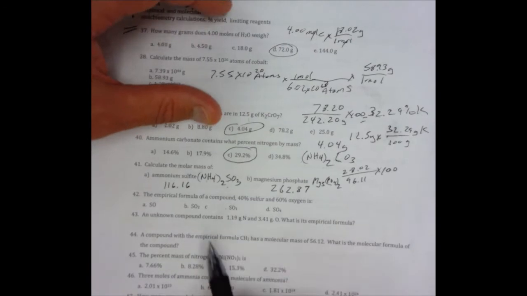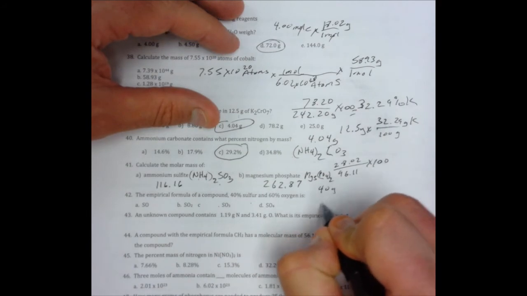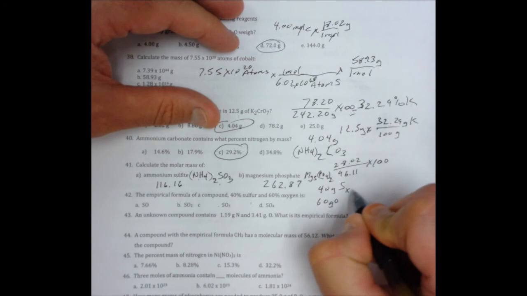262.87. The empirical formula of a compound that is 40% sulfur and 60% oxygen is... So we have to change that percent to grams of sulfur and that percent to grams of oxygen.